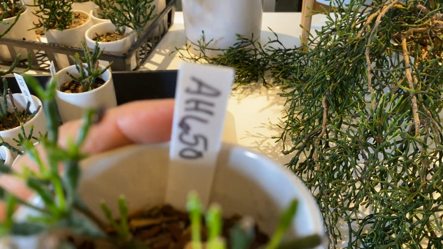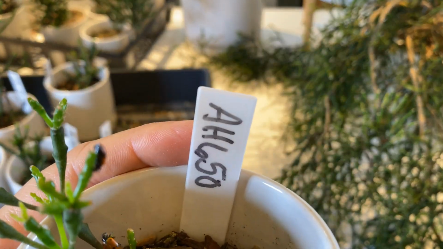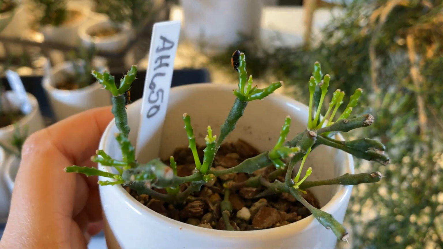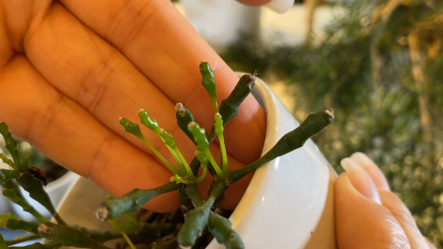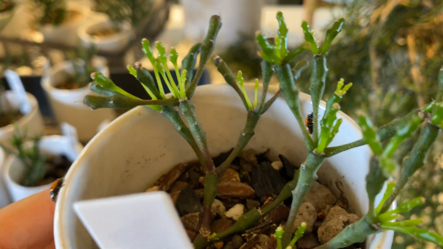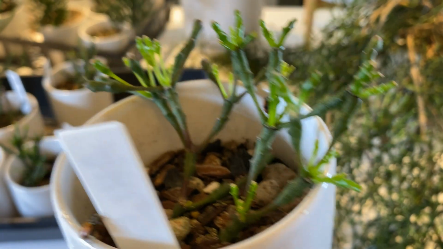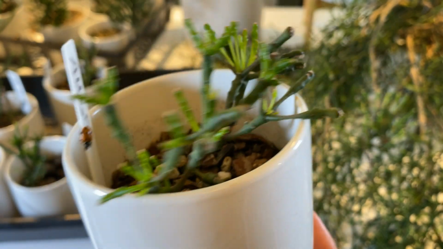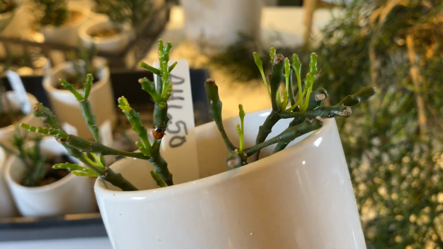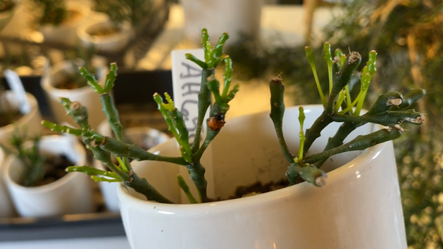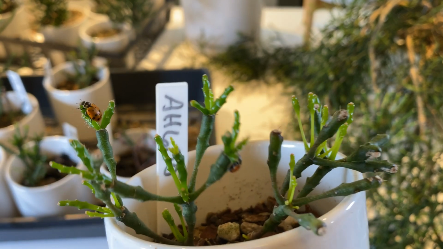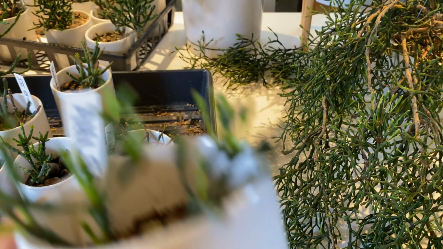Here's another one. This one is AH650. And so the AH here stands for the botanist Andreas Hofacker. And so you can see how this one has very, very prominent little bottle-shaped phylloclades. And you can see how they're elongated, and the base of them is extremely long at this point. The clades do look a little bit knobbly and gnarly, but you can see that this plant carries a different appearance than any of the other salicornioides that we have previously looked at.